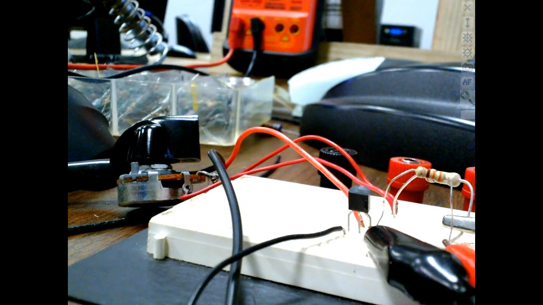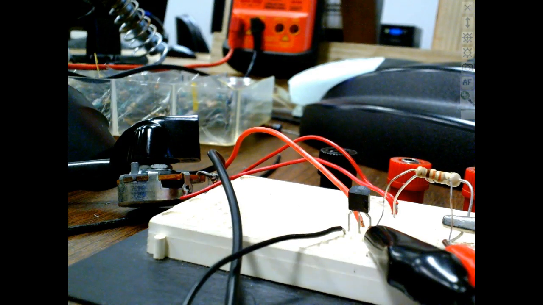So my collector resistor is measuring around 3 volts, and I've got the supply set on 15 volts. So I'm dropping 3 volts across my collector resistor, which means my transistor is dropping around 12 volts. I'm going to get the camera to focus in. Come on, focus in, please. This camera's usually pretty good at it.